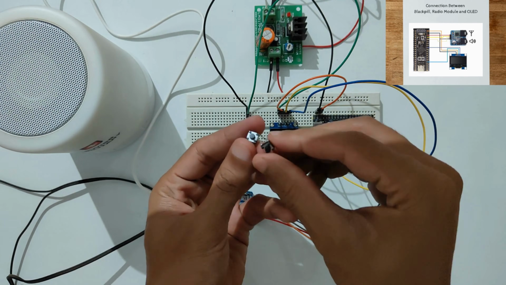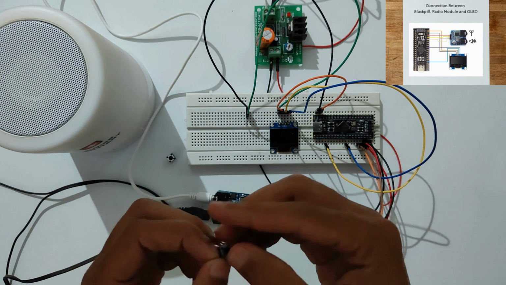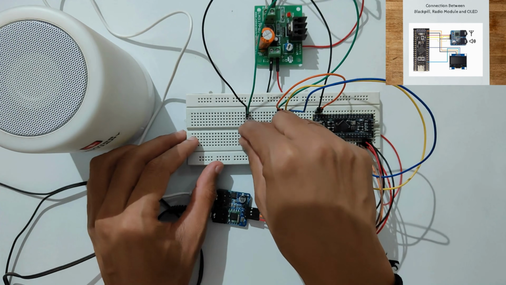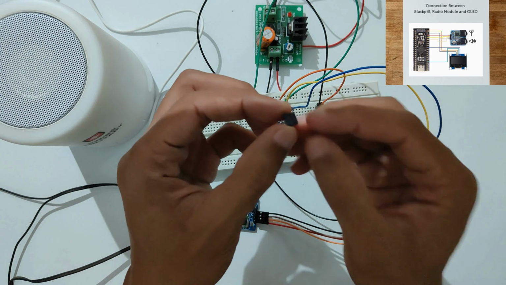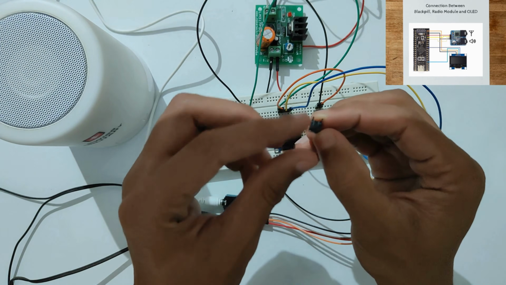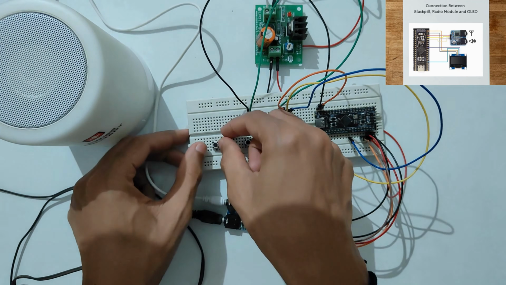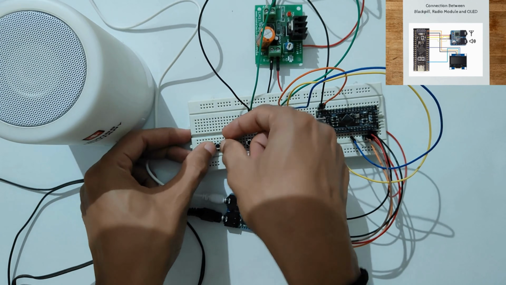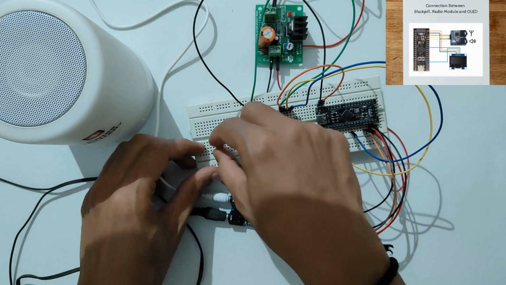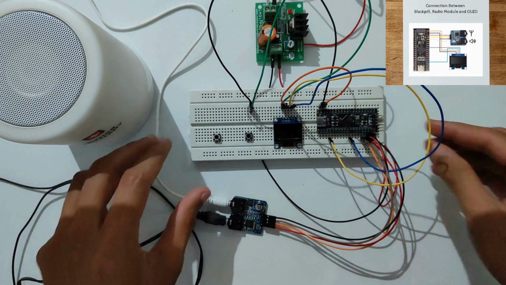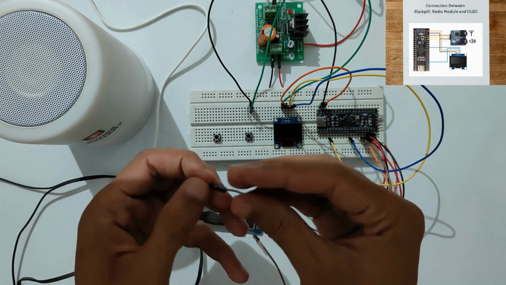Let's connect two push buttons, one for auto tuning and another for next station. The push button has 4 pins. On the back side, you'll see a line. The 2 pins on that side are shorted. So, we use the opposite 2 pins for connection. One side goes to ground.